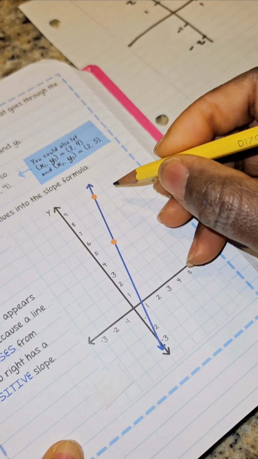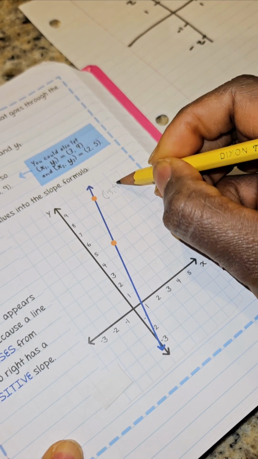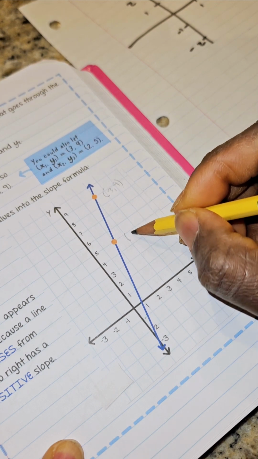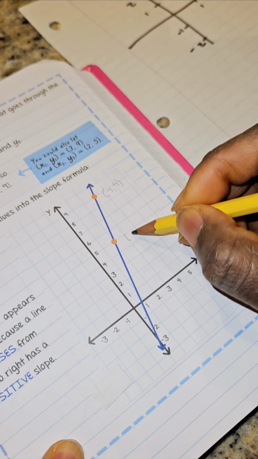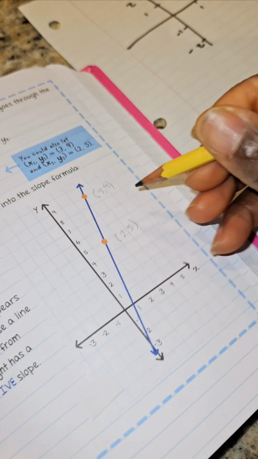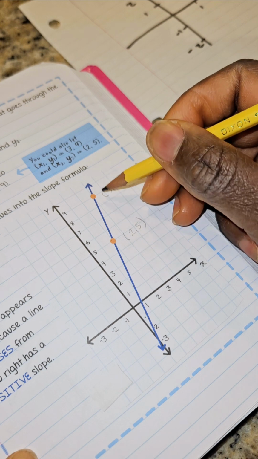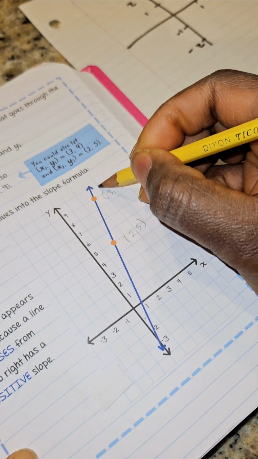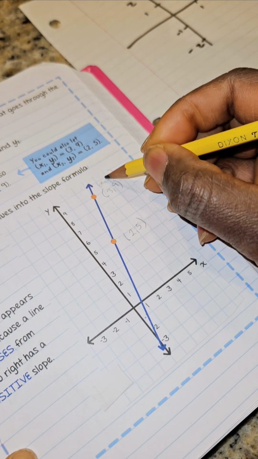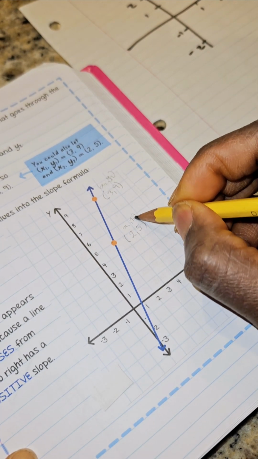So our 2 points in this case are 3, 9, and 2, 5. Remember, this will be x2, y2. This is the x2, y2 point. This is the x1, y1 point.